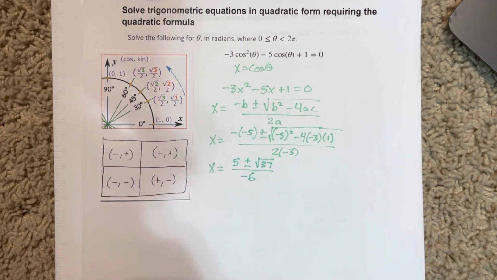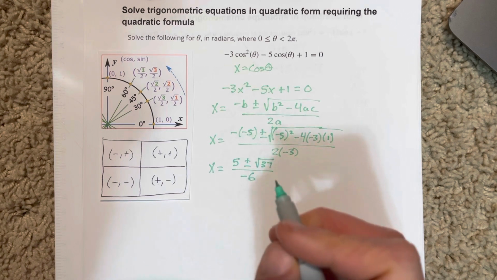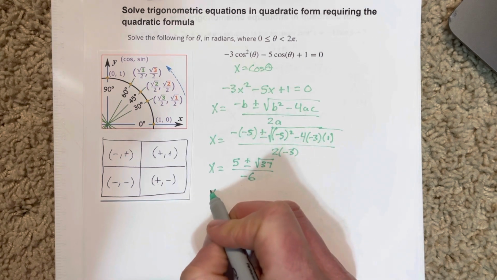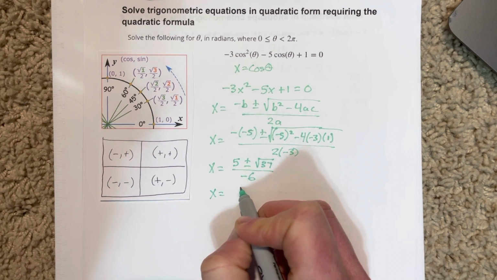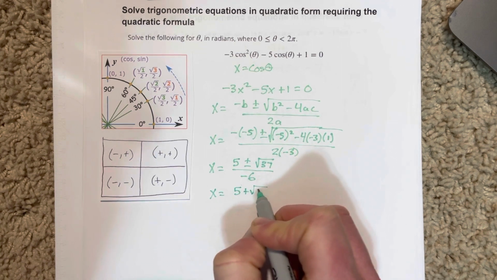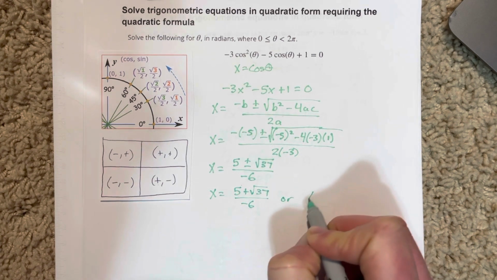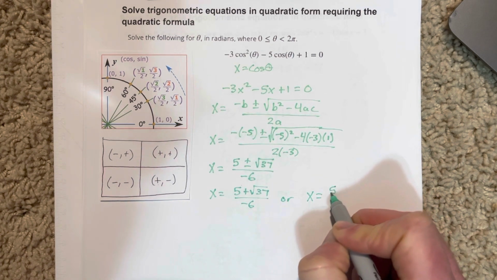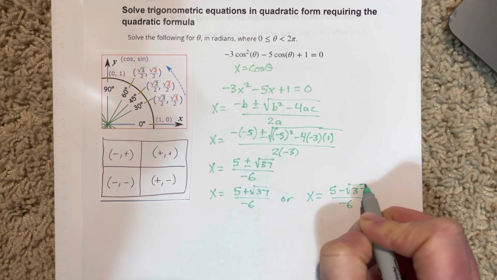Now I'm going to try and simplify that as best as I can. So I'm going to rewrite this as x is equal to 5 plus root 37 over negative 6, or x is equal to 5 minus root 37 over negative 6.